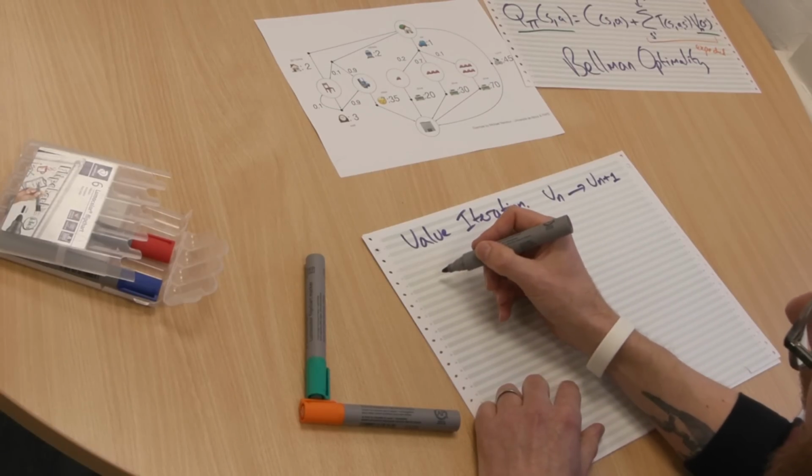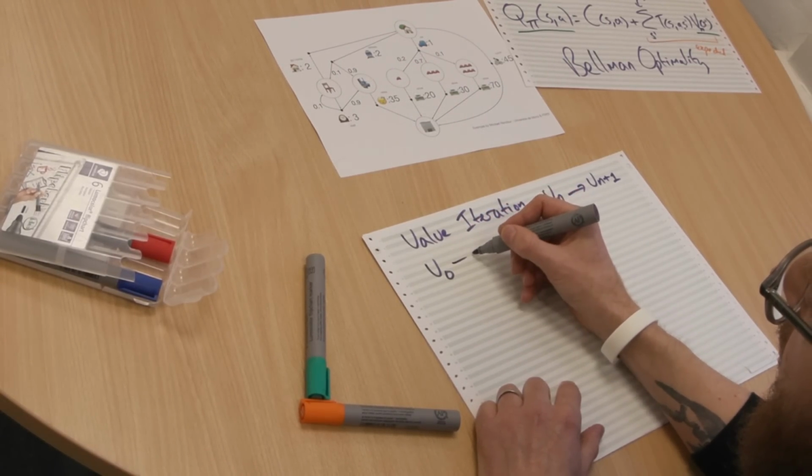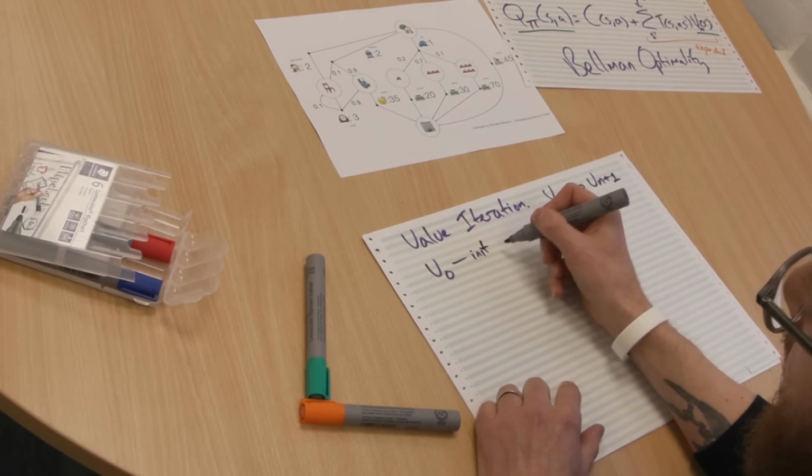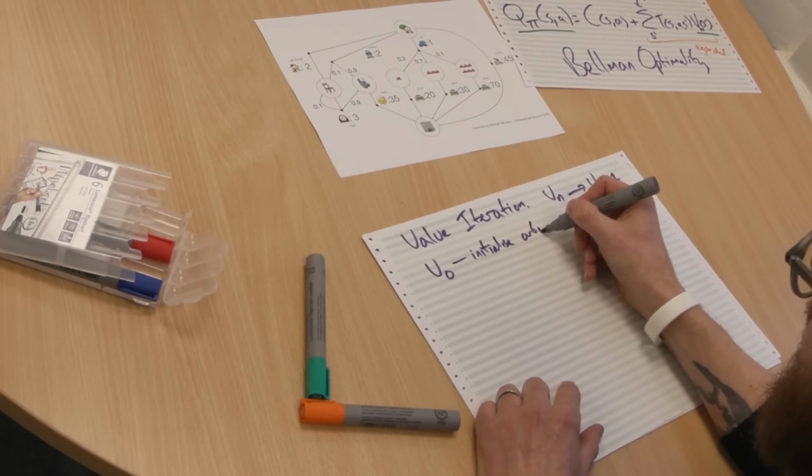You could write this in a single line that makes it a bit clearer, but I hope the algorithm will be clear enough. So, how does this work? Well, we start at V0, and we're going to initialize it with arbitrary values, effectively giving values to all our states because we don't know them yet.